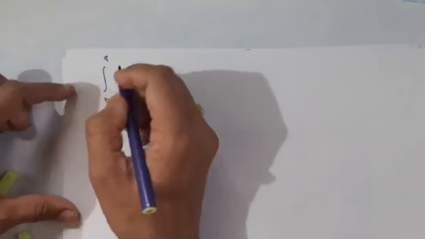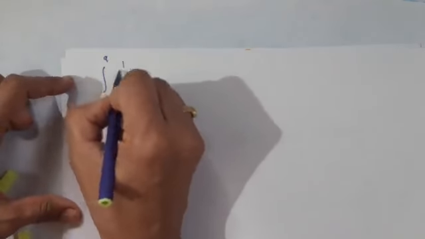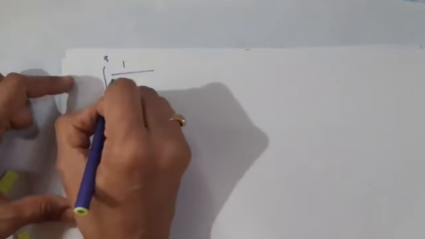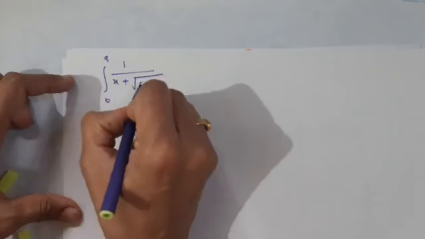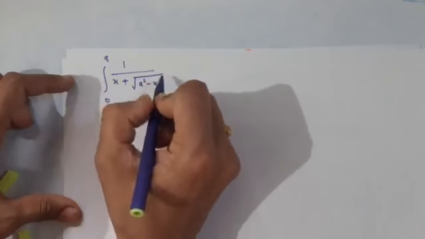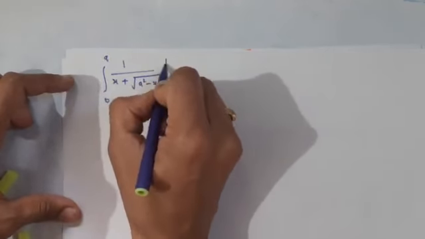So let us solve the first example: evaluate the integral from 0 to a of 1 upon x plus the square root of a squared minus x squared, with respect to x.